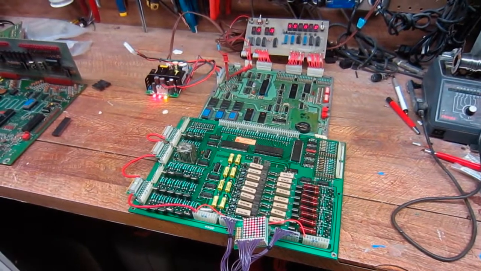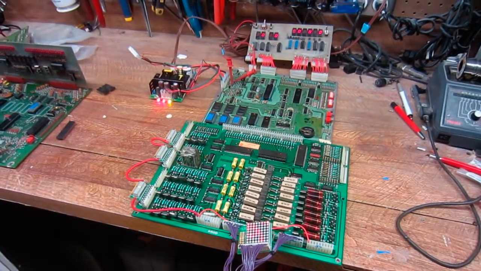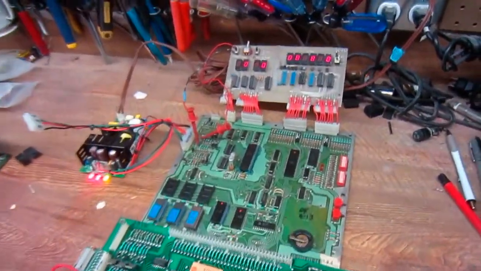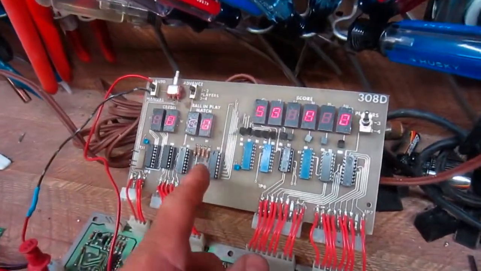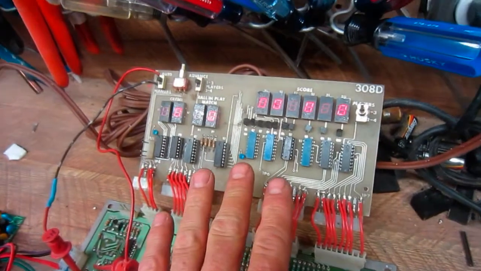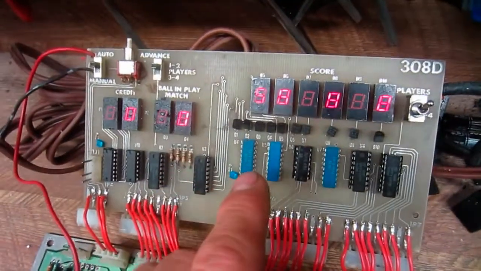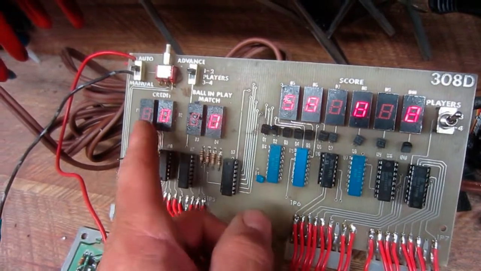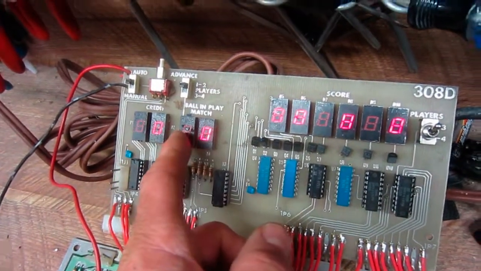Something a little different for the repair blog today. What I'm working on here is a Flash, and the problem is the score displays. Now, I know this isn't the standard score display, but if you look, you can see we're missing digits. This is the credit and the ball, and you can see the first leading digits are missing.